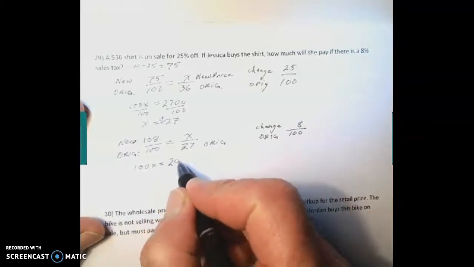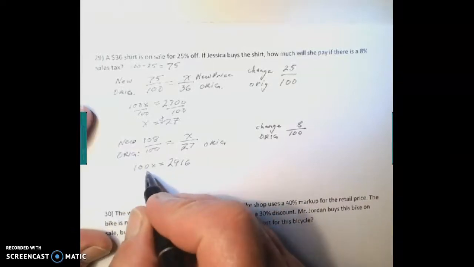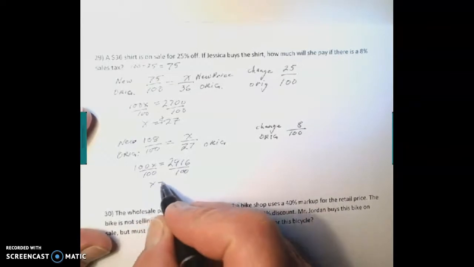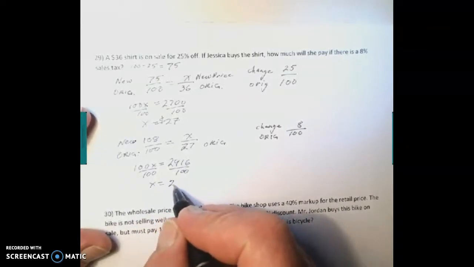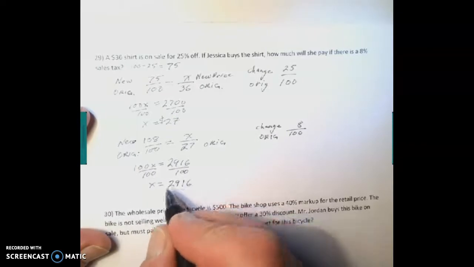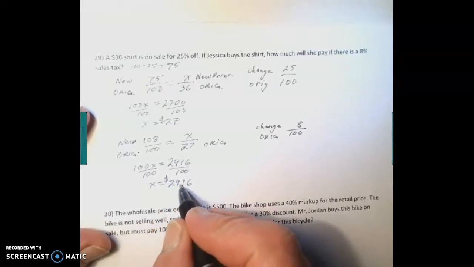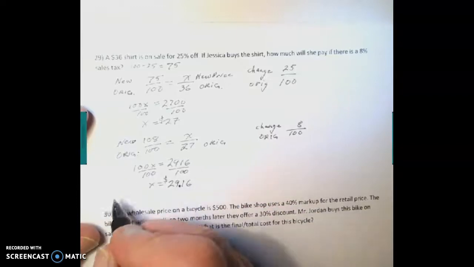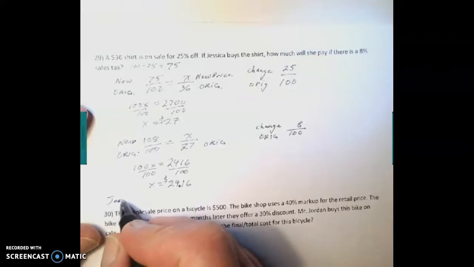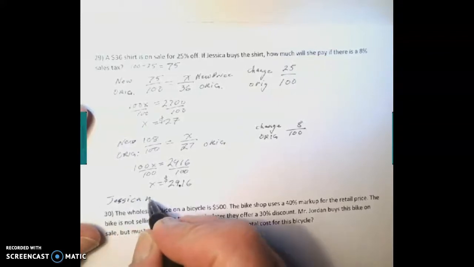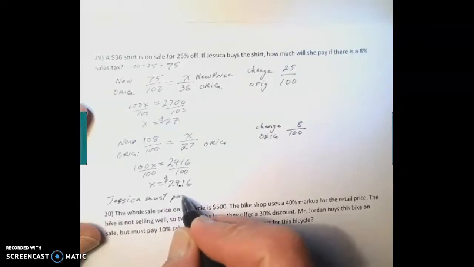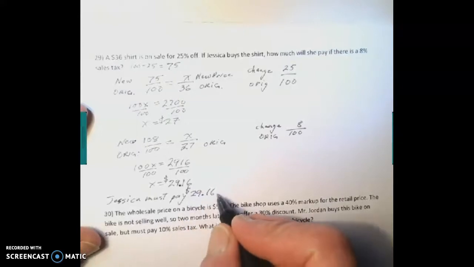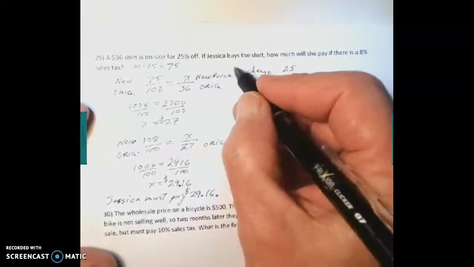And so we get 2916. X is being multiplied by 100, so you divide by 100, and you get your answer being $29.16. Okay, this is the amount Jessica must pay. So Jessica must pay $29.16 for the shirt. Okay, that's one way to do it.